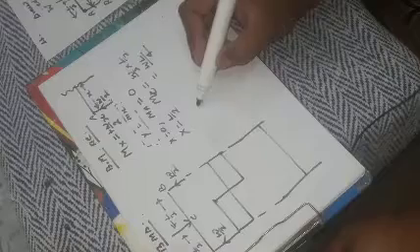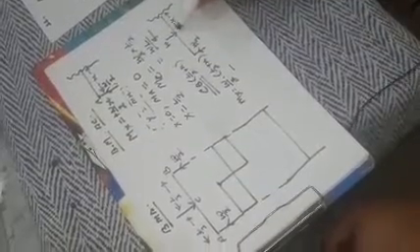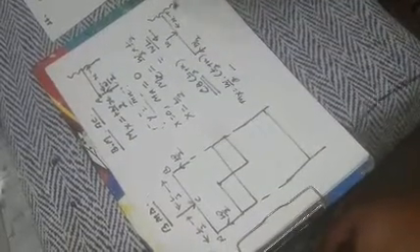Now come to the second segment. The second segment is CB. Again make a diagram. W by 2, here is W, and this is the section. Here is the length x. The length of analysis is L by 2 plus x. Write the equation Mx equal to W by 2 into L by 2 plus x. This is an upward force, so this is positive, and W is downward, so the bending moment of this force W about this section is negative, that is W into x.